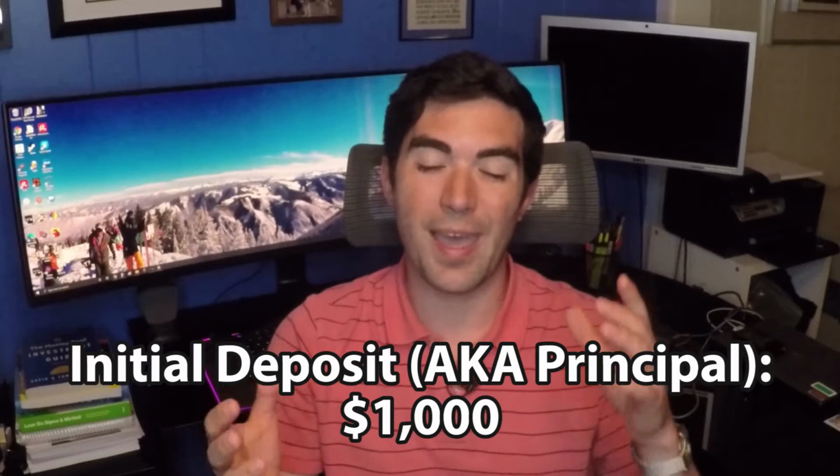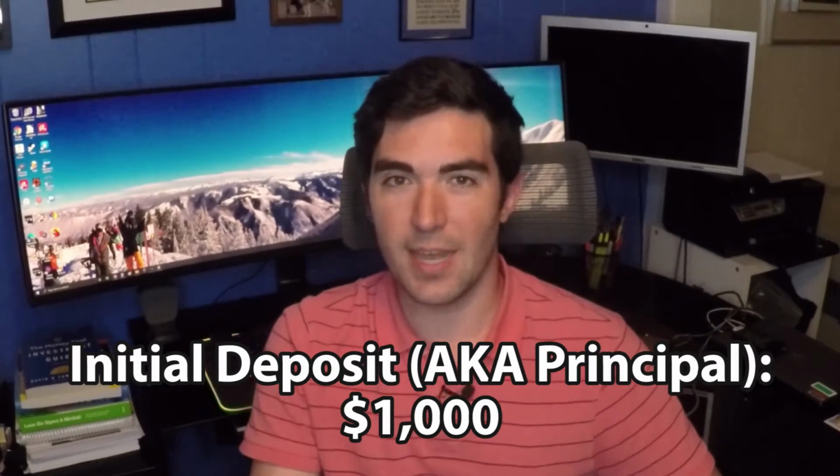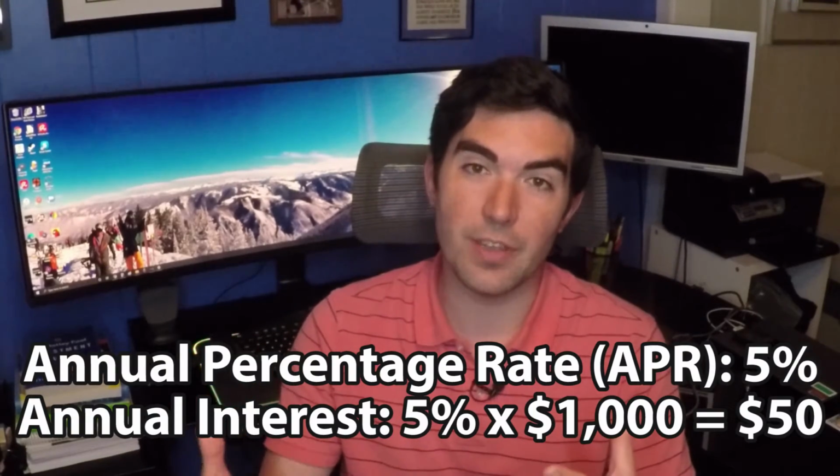Let's go back to our example. If you had simple interest on a savings account, that is, interest only on what you initially deposit, and you deposit $1,000, let's say you get 5% interest, which is probably not a realistic amount for a savings account nowadays, but just for argument's sake, it makes a nice clean example. So that would give you $50 per year of interest.